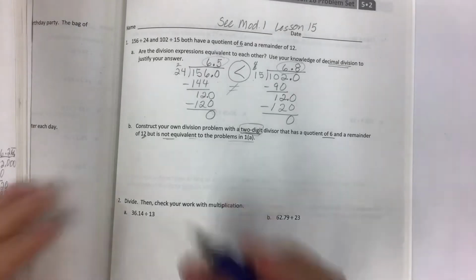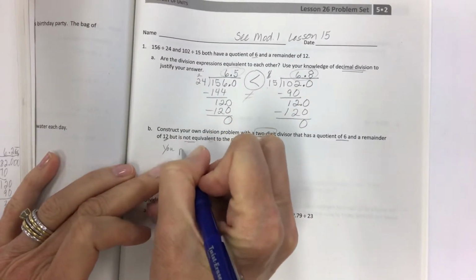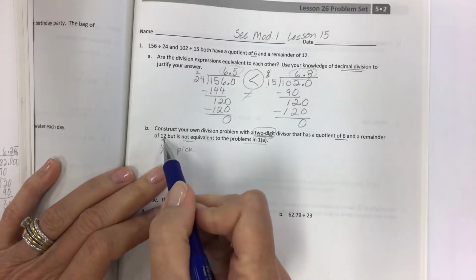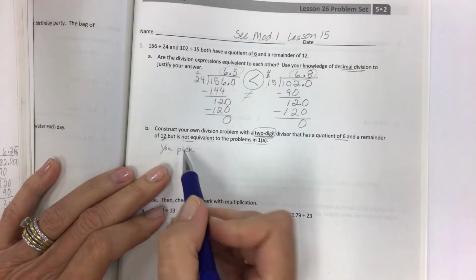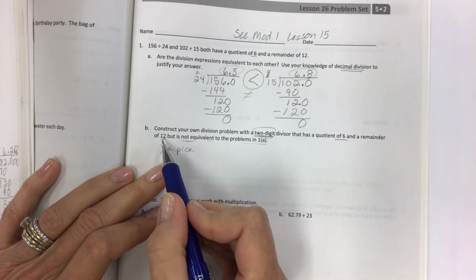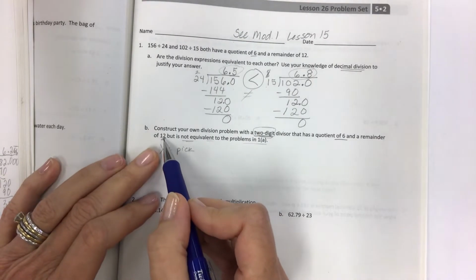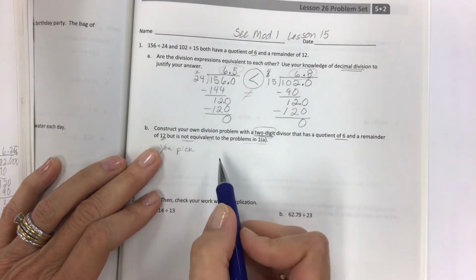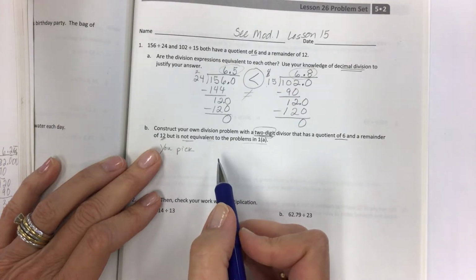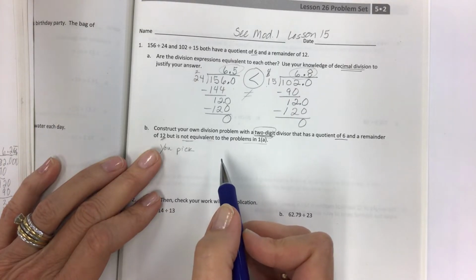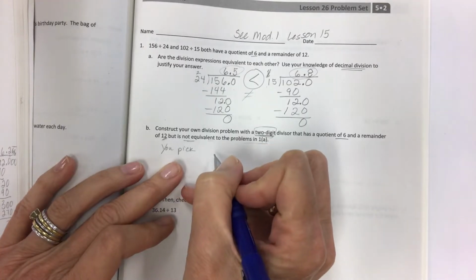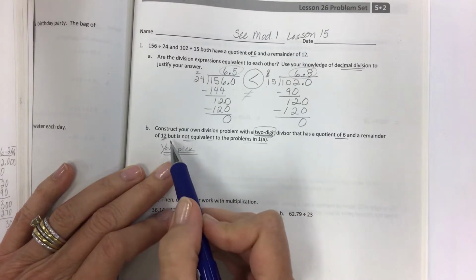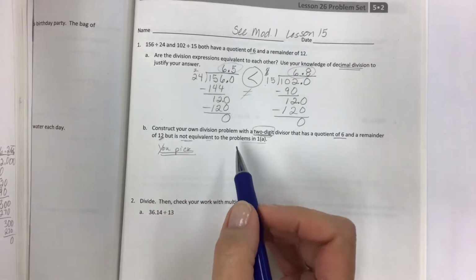So here's where you pick. You pick. And yours doesn't have to be the same as mine. What you do is you have to pick something larger than 12 because you cannot have a divisor that is less than your remainder. Okay? So start with 13 or higher. Let's just pick, you know what, I've had kids pick 45 in the past. They're like, let's do a big one. So you pick. You can pick anything 13, 14, 15, 16, 17, 18, and so on.